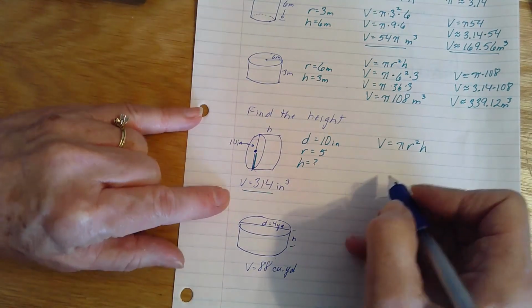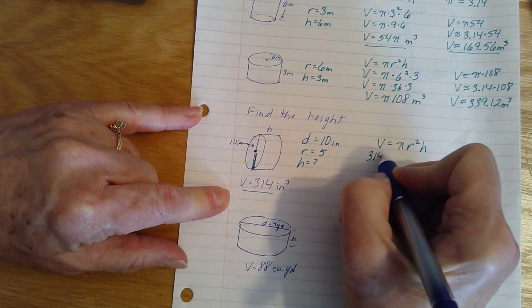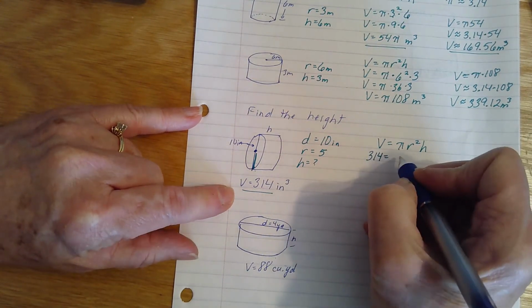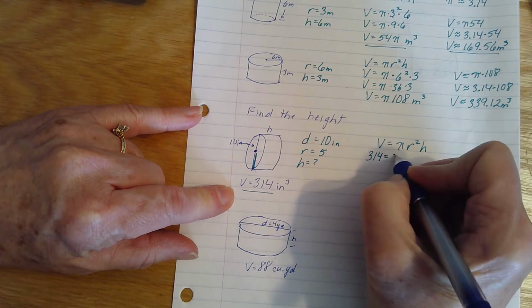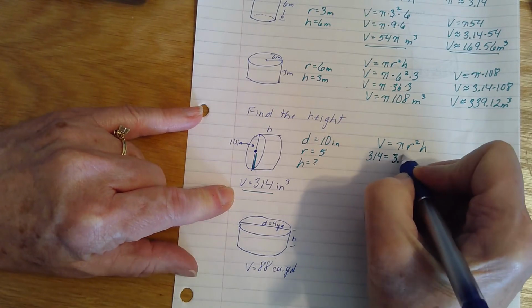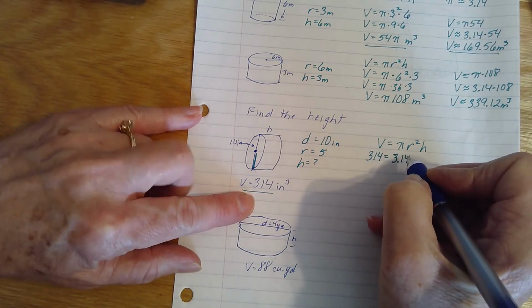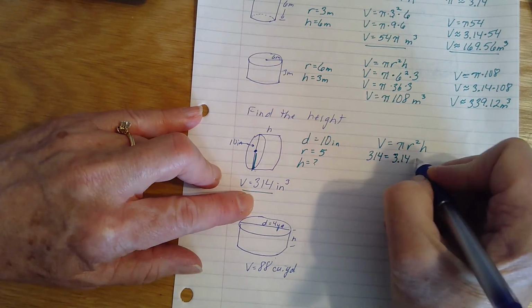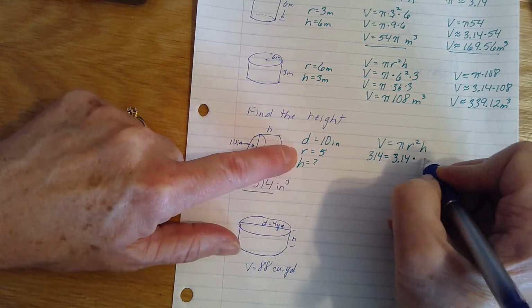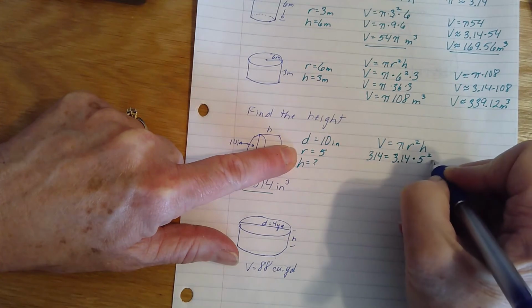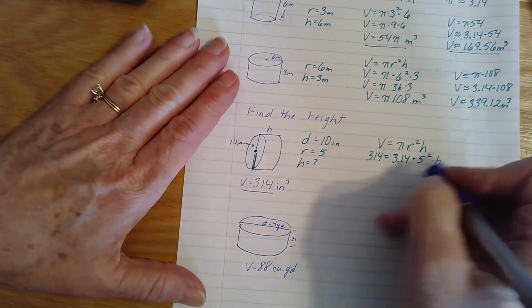I'm going to begin substituting. The volume is 314. I'm going to go straight into pi right here because I'm going to need to get a numerical answer. So 3.14 times 5 squared times the height.